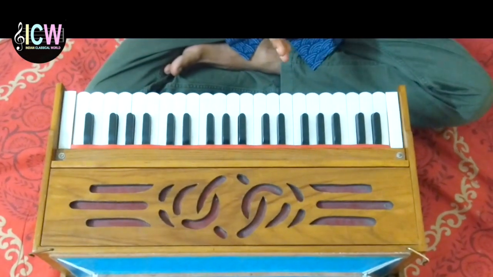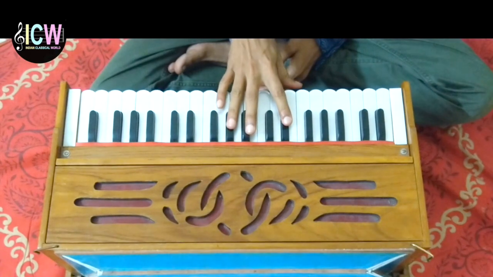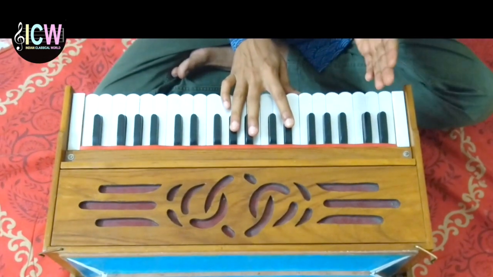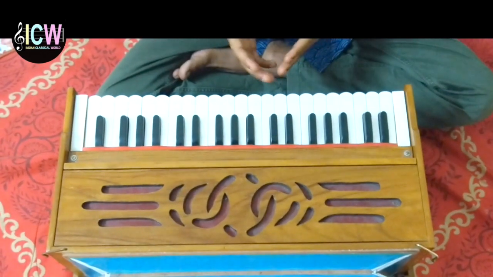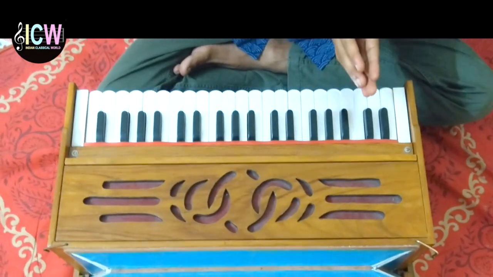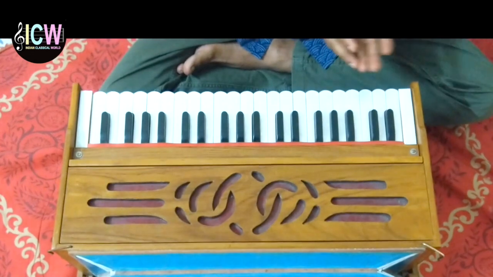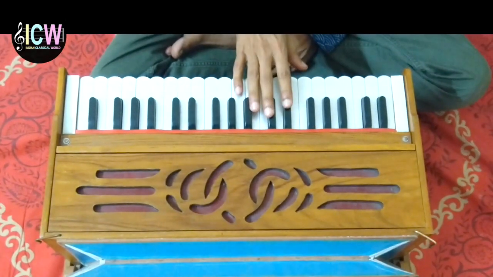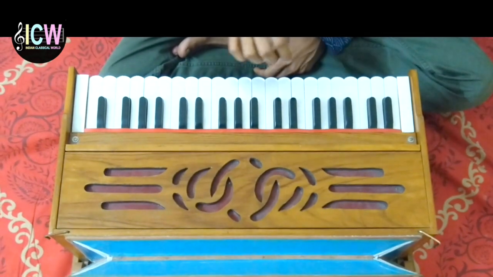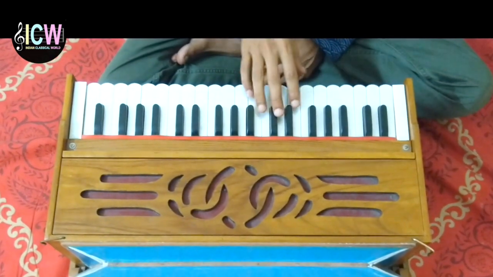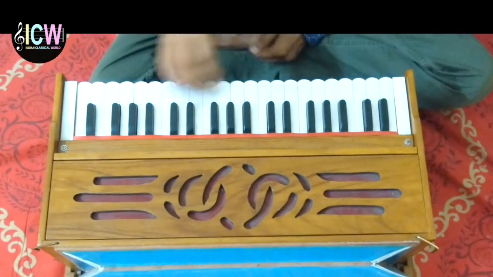But in the beginning, we should master one scale so that gradually we will come to know how to play the Komal swars also, and also change the scales, how to play from different scales. So in this C sharp, I will be explaining how to play Shuddha Swaras with fluent fingerings.